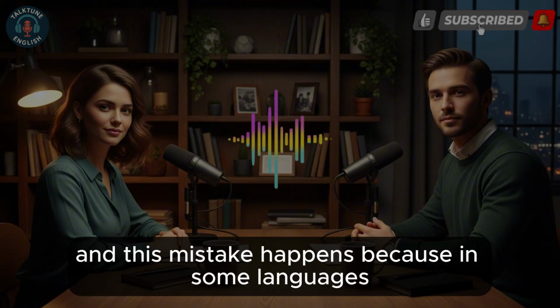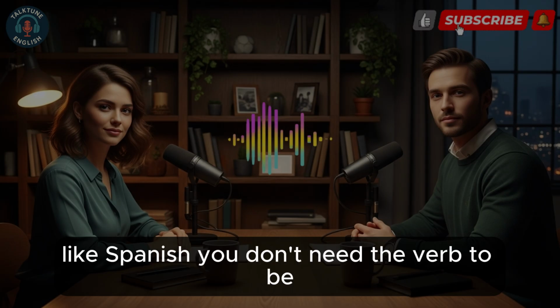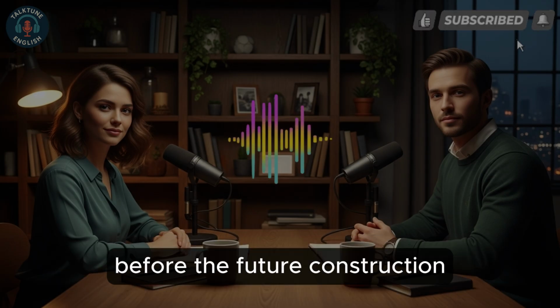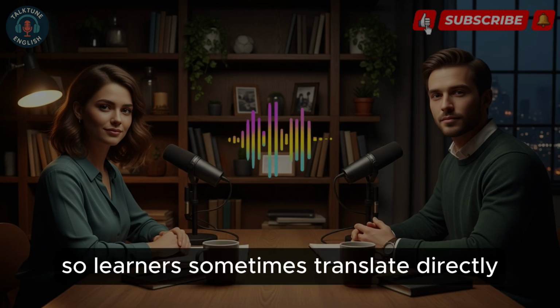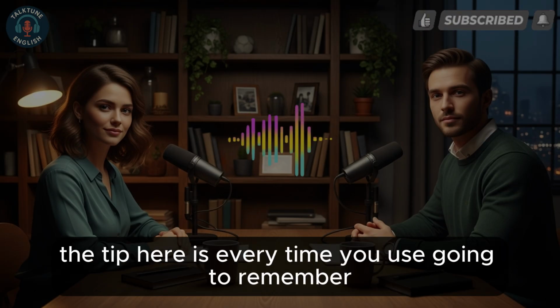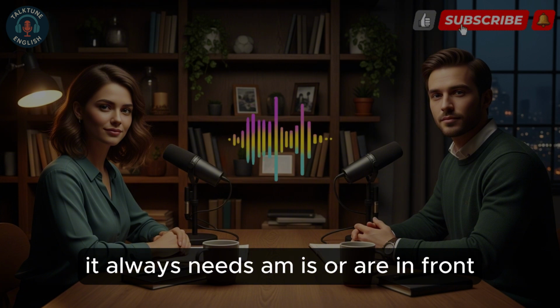Exactly. And this mistake happens because in some languages like Spanish, you don't need the verb to be before the future construction. So learners sometimes translate directly. The tip here is, every time you use going to, remember it always needs am, is, or are in front.